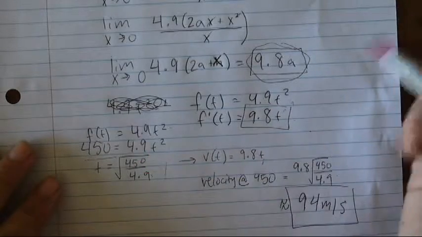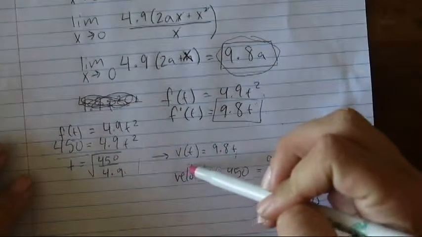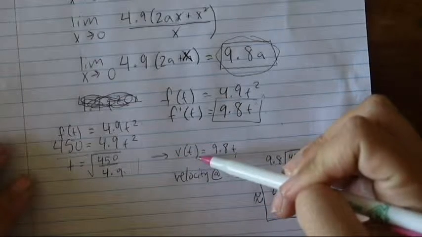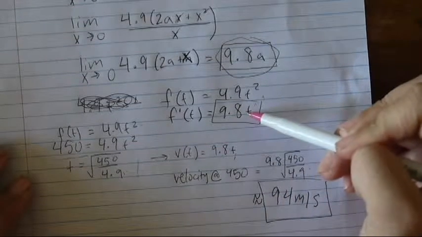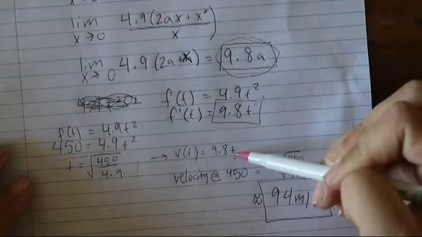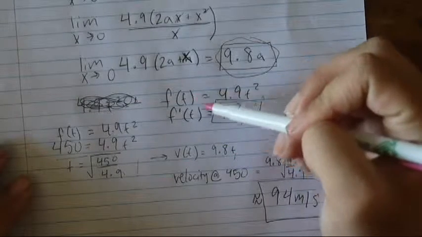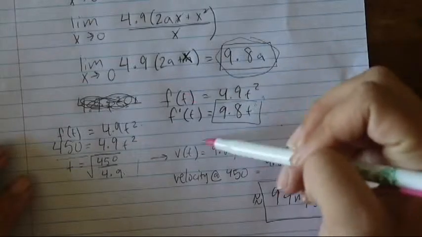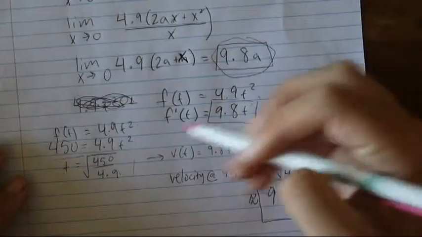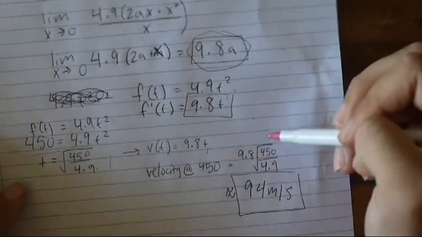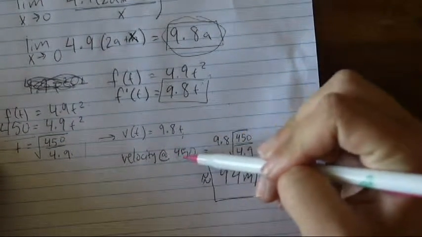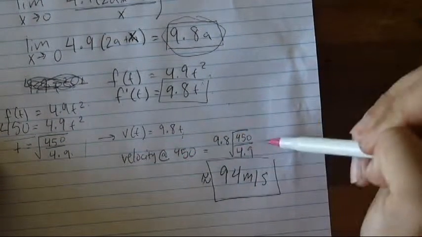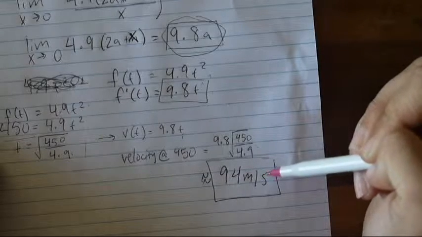We're trying to find the velocity at that time, which we solved for right here as 9.8 t. The derivative of the position function is equal to the velocity. So then we plug the time in here, and we get that the velocity at 450 meters is approximately 94 meters per second.